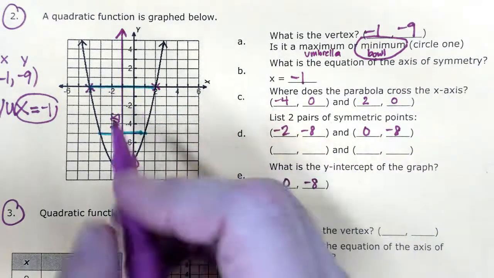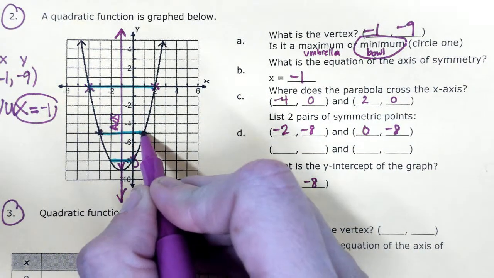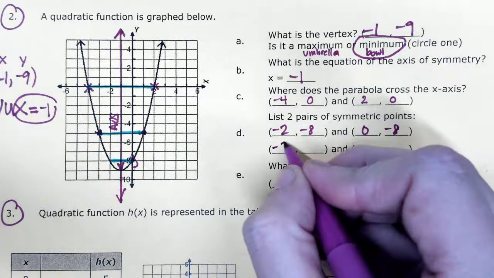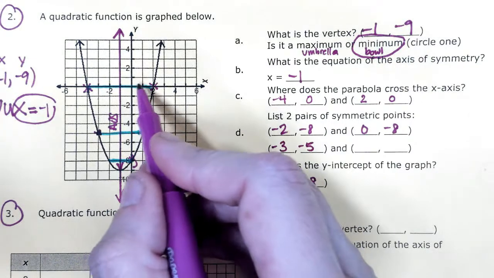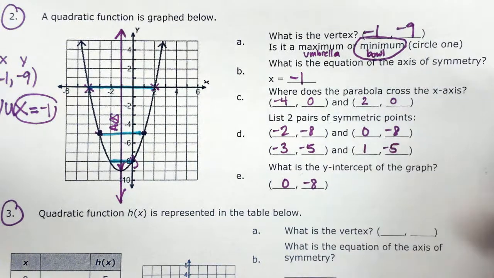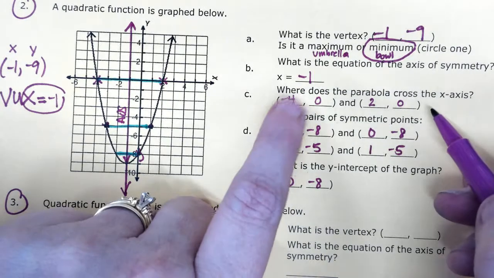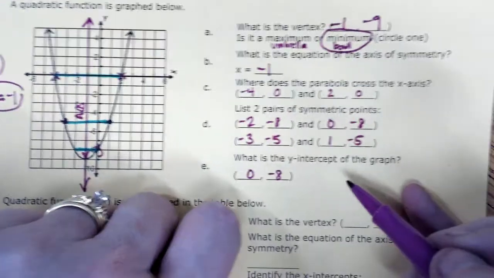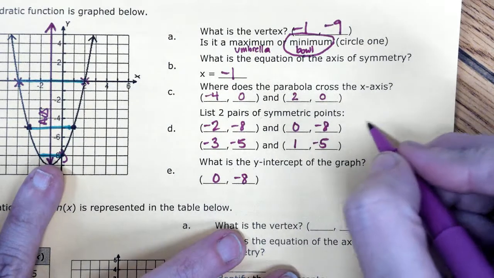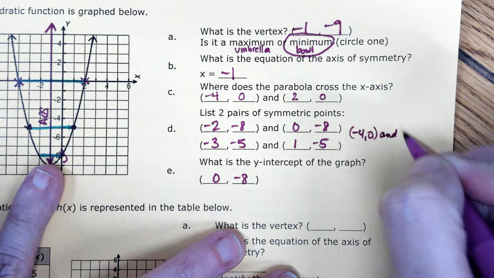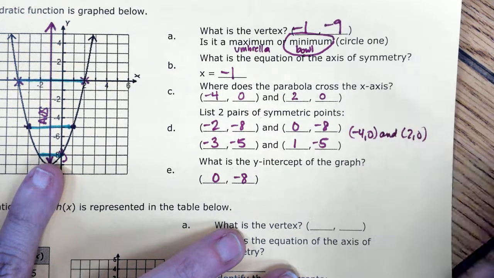The next thing I see is this pair right here. This pair is at -3, -5 and at 1, -5. And then we also have this, which is also a symmetrical pair. So technically I have another set at -4, 0 and 2, 0. Technically that's also a pair of symmetric points.